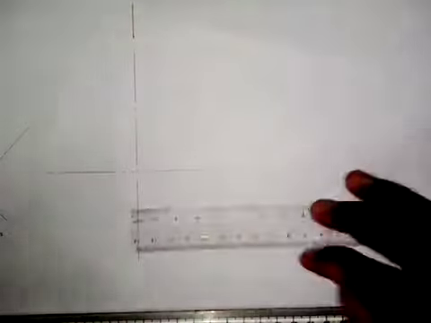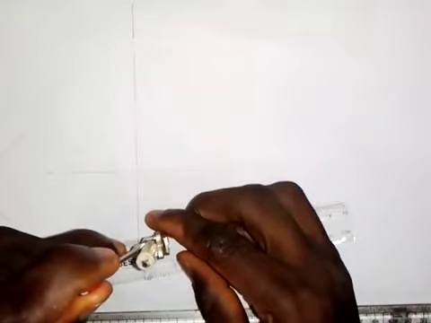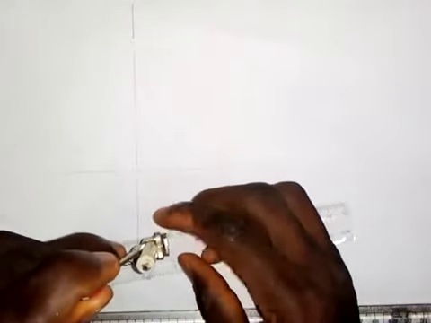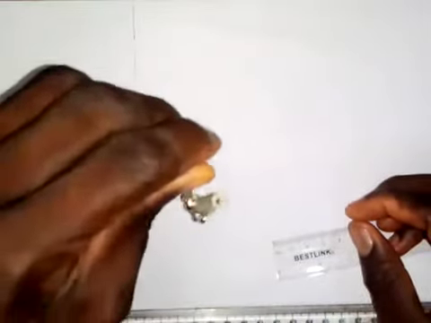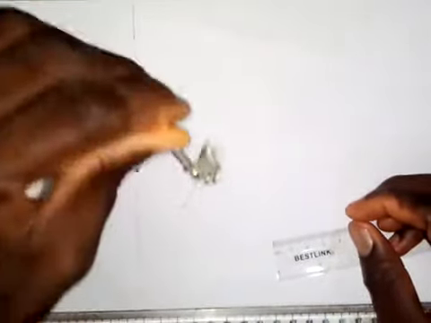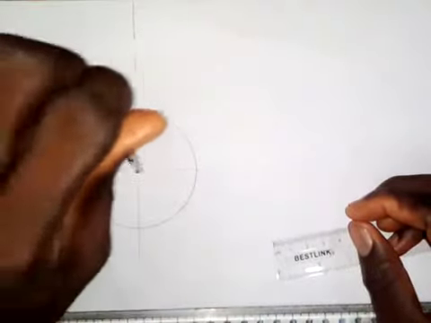Alright, so we take a measurement of 35 millimeters on our ruler. So for us to draw the circle, 35 millimeters as radius, that's the circular base of the cone. So we put the compass at this point and we draw a circle.